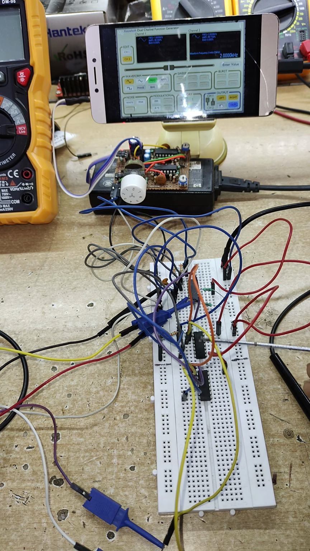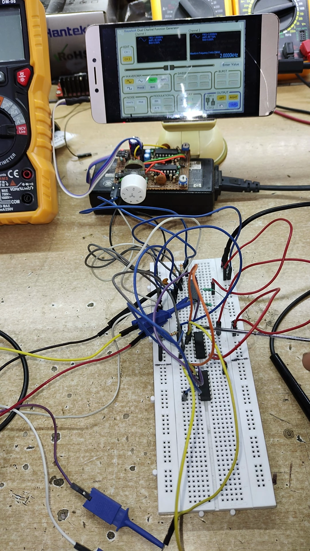Now after the inputs are fed into these two ICs, I have connected them in a half adder configuration, in the sense that the inputs for both these ICs have been shorted together, and from the XOR IC I'm getting the sum, and from the 08 IC I'm getting the carry.